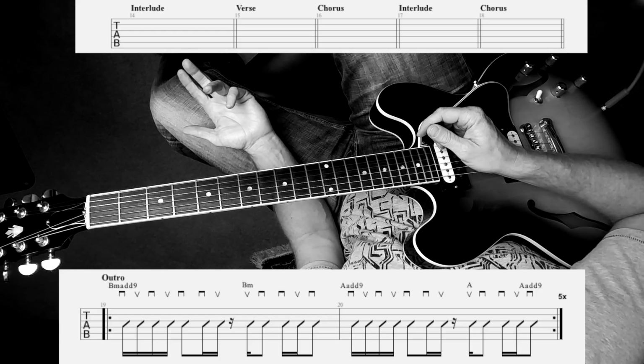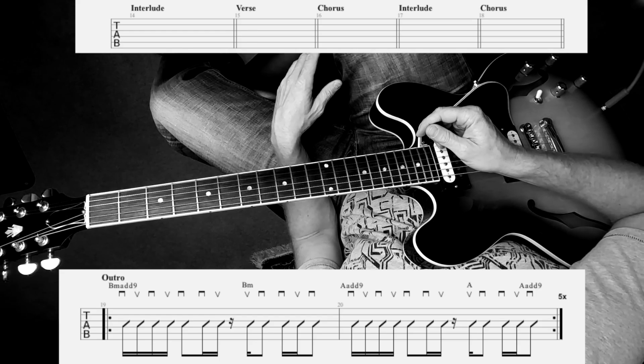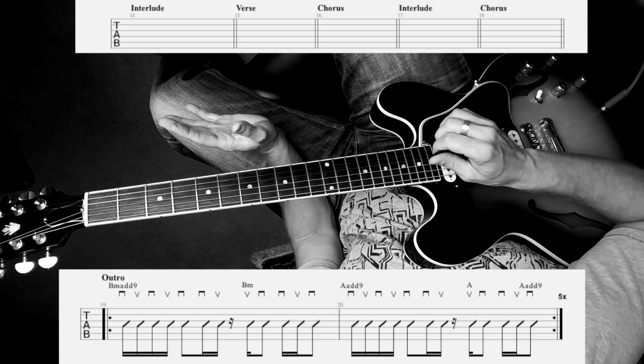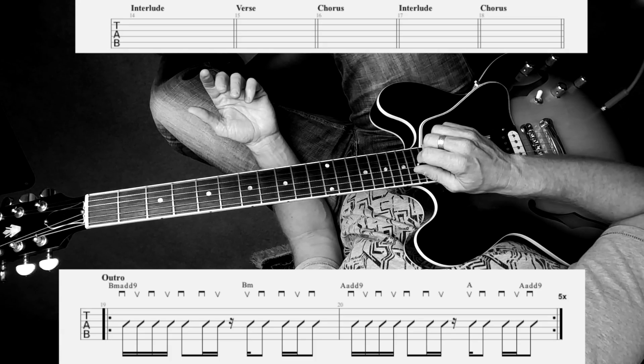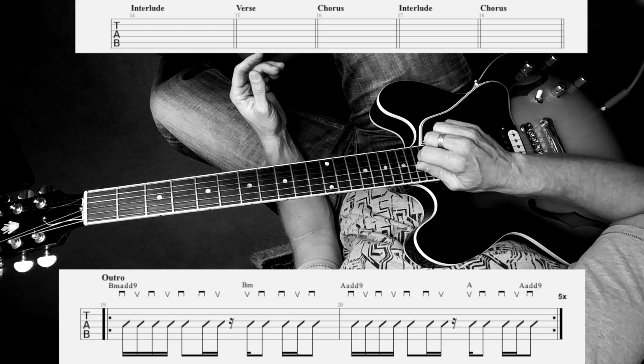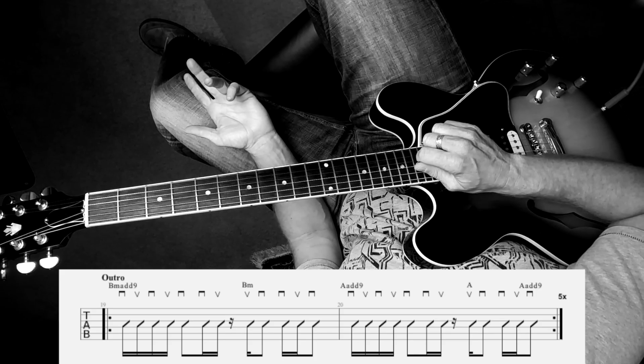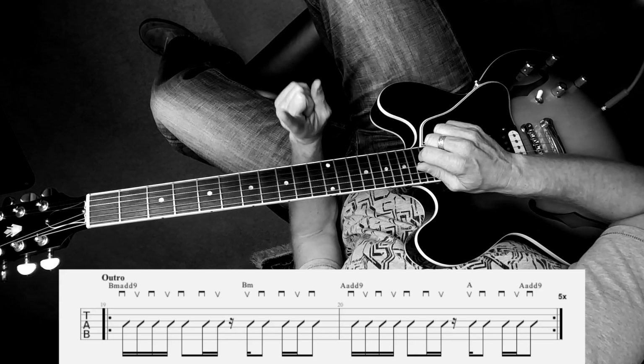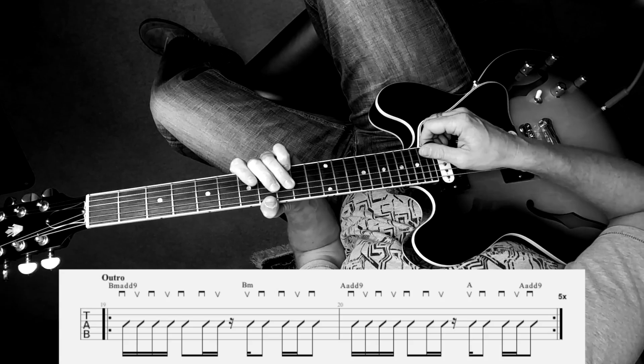Interlude again, just like the intro. We go back to the chorus, shocker. And then we go to the outro. And the outro is exactly like the intro again, except the rhythm changes slightly. It goes like this.